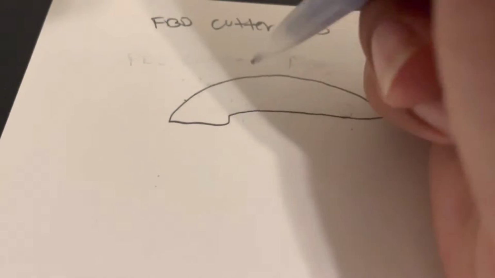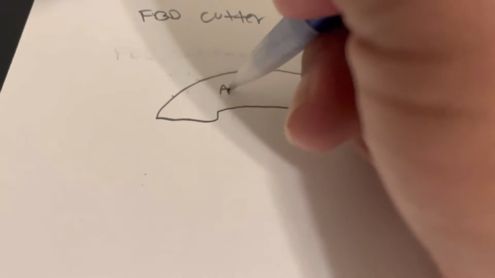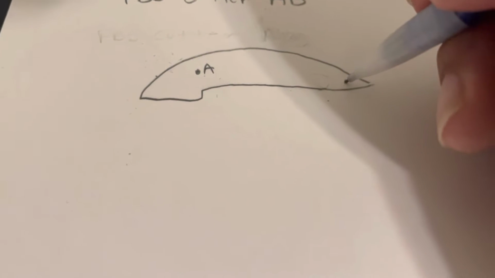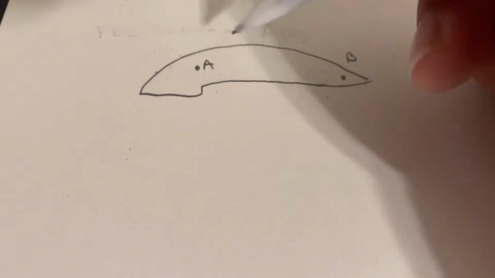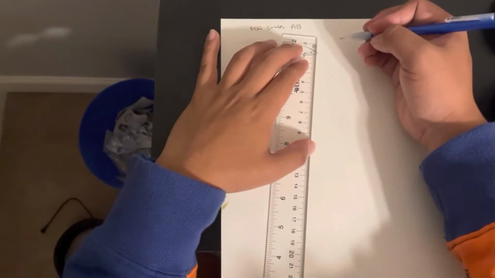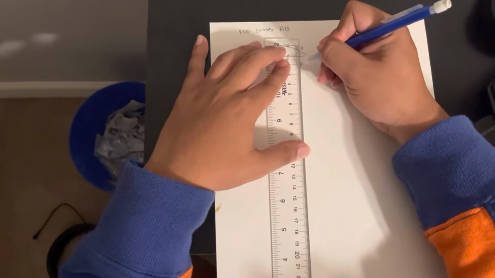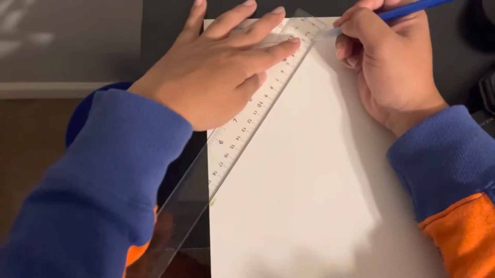Then we can label the points. Point A would go right here, and point B can go around here. We can put B right there. Now we can do the dimensions for this part. We have BY going towards B, and BX going out.